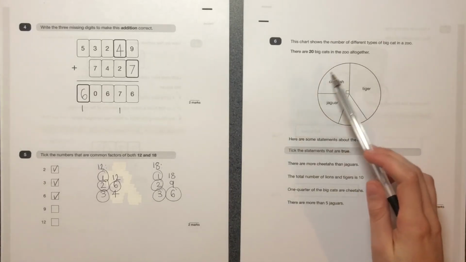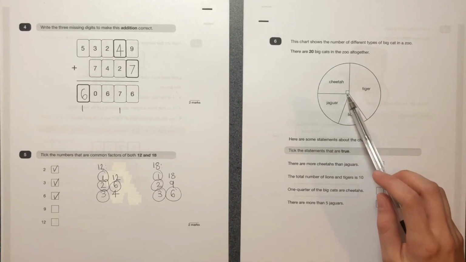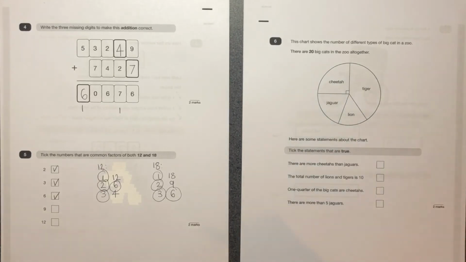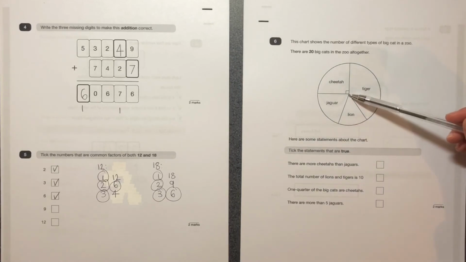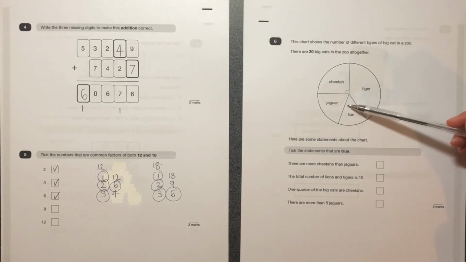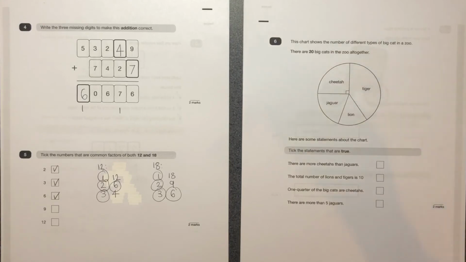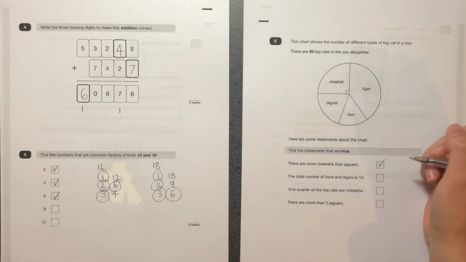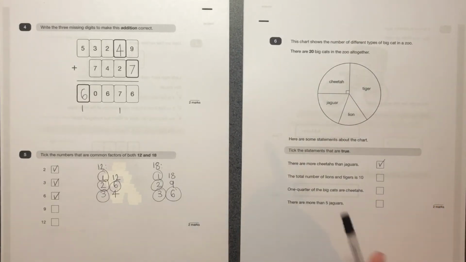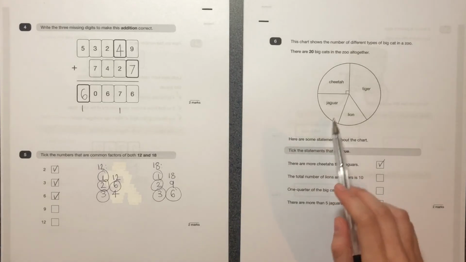We know that this is a quarter of the pie chart because we can see that there's a right angle there. However, for the jaguar, a quarter would be right down the centre like so. And we can see that it is less. So this is correct. There are more cheetahs than jaguars. There are less jaguars than cheetahs.